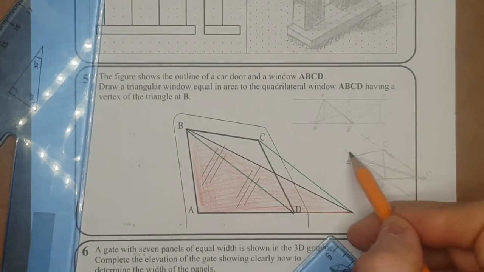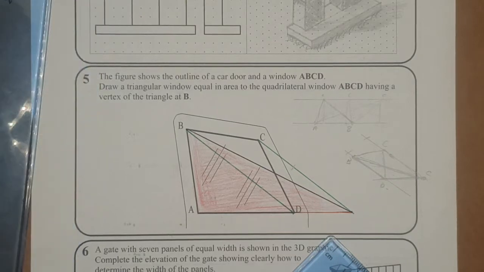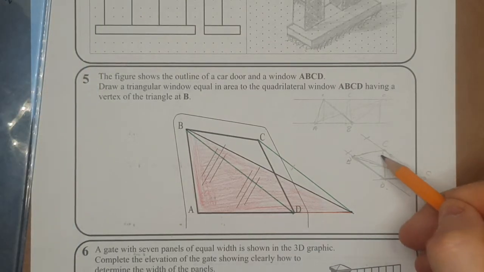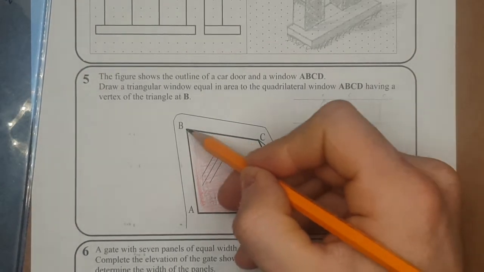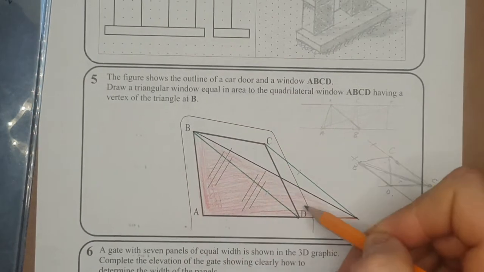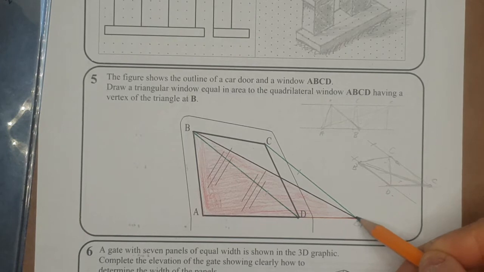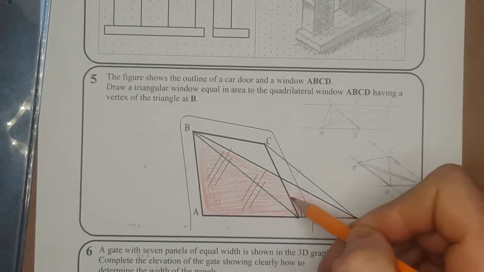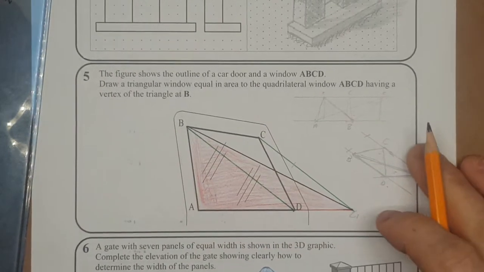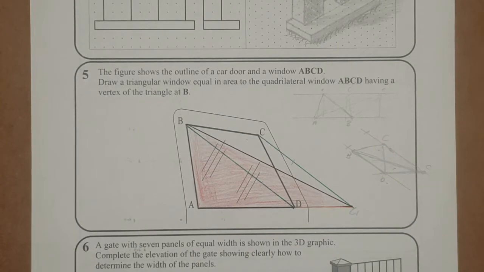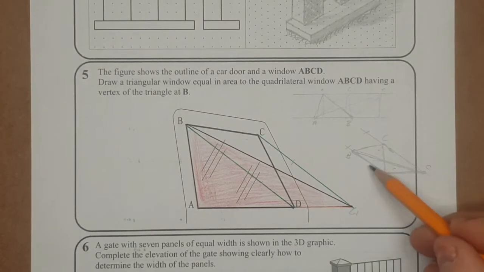So by using parallel base and height lines, it allows us to transform this triangle into this triangle. So when we transform BCD into this guy right here, call that C1D, well, it's side by side, we've added it onto the original triangle. So that's how we converted them areas, using parallel lines for base and height.